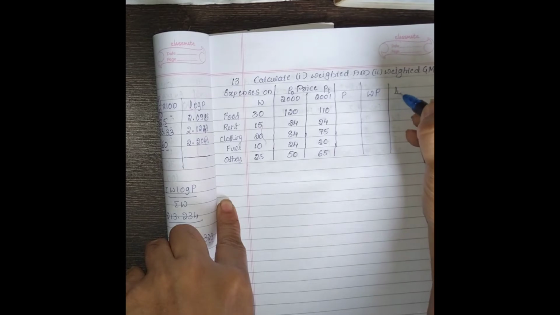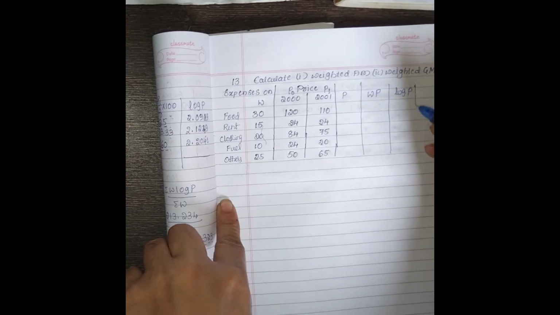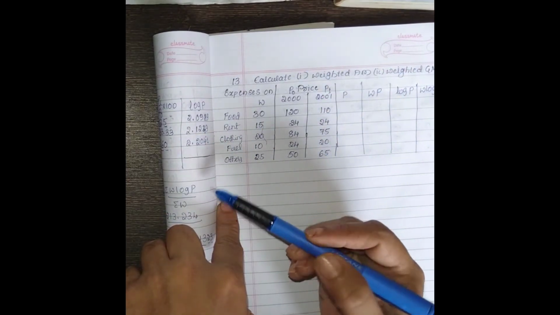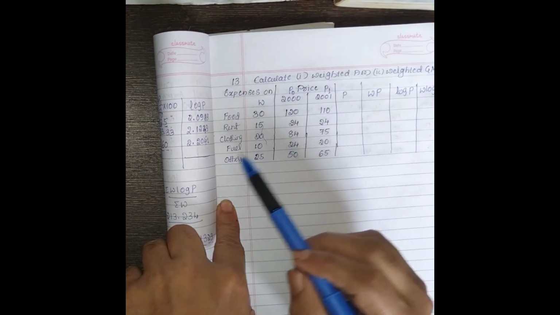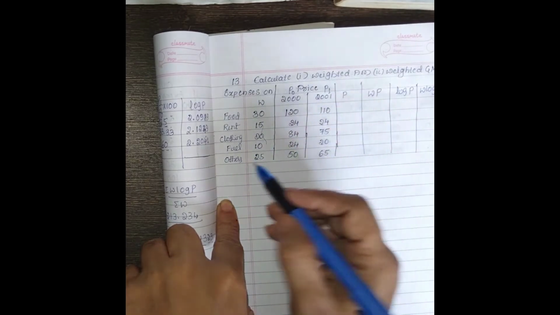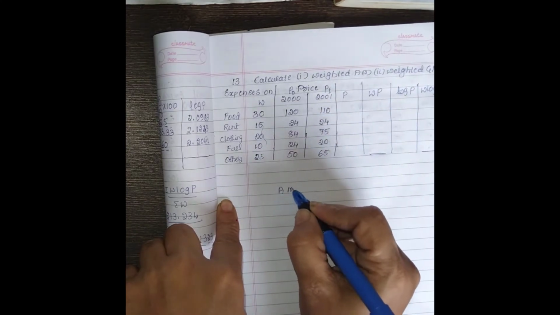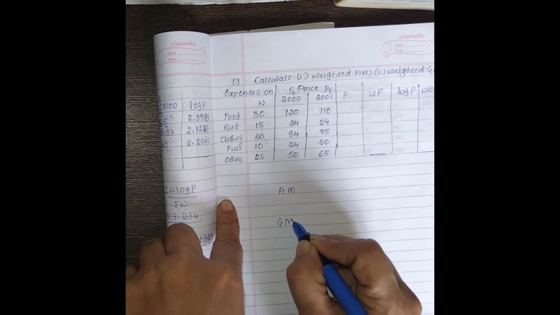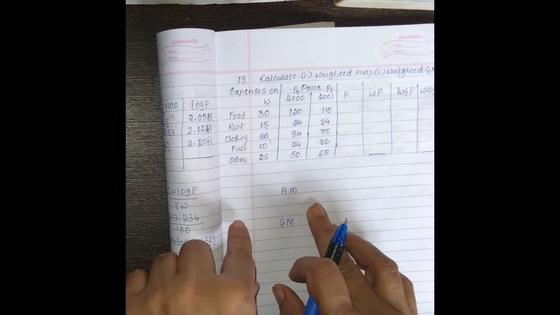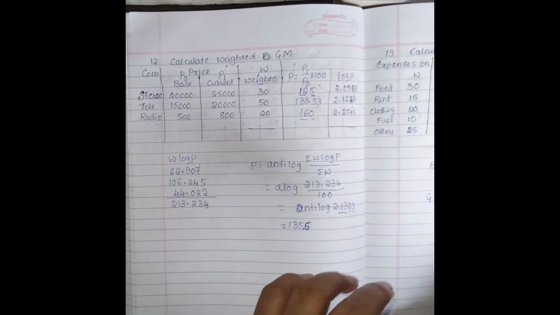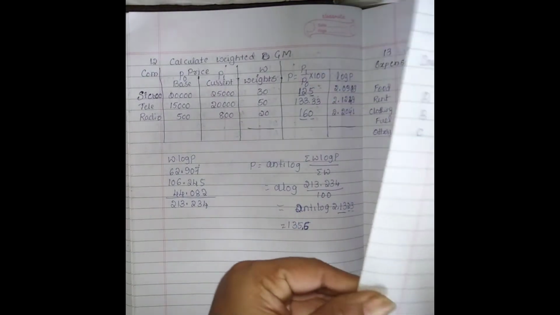But for the geometric mean, you have to take log P and W into log P. This is the same as what we calculated in the previous sums, the two sums we calculated, and you do the same here. Then you take the total for the arithmetic mean and geometric mean. Just do this example and comment the answer. Then the 13th one is over.